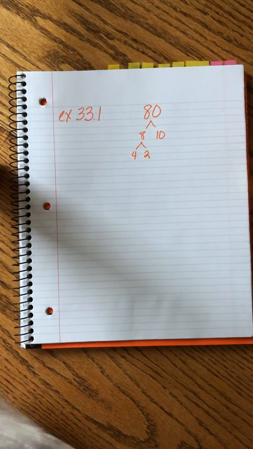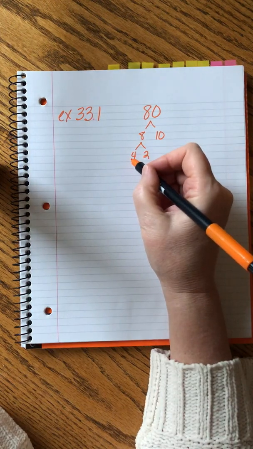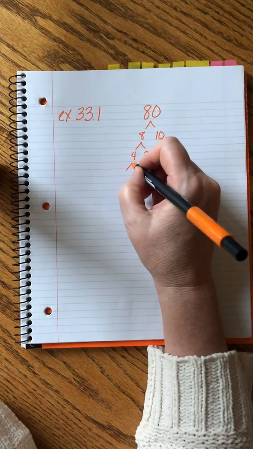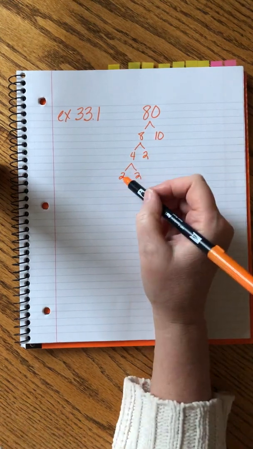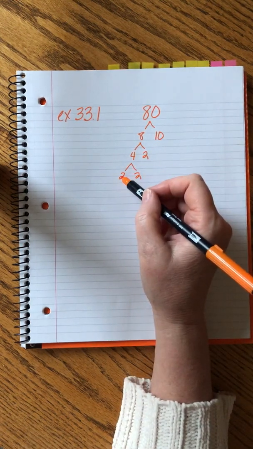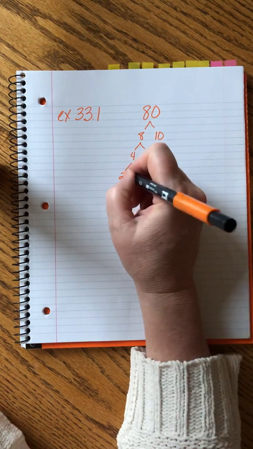Okay, now we go further down the tree. Can we think of anything interesting that multiplies to 4? Yes, that would be 2 and 2. Can we think of anything that multiplies to 2? No, we've reached the end, right? That's just 2 times 1.